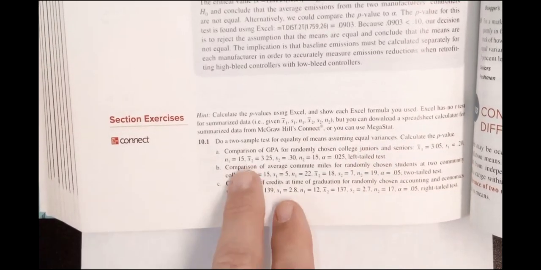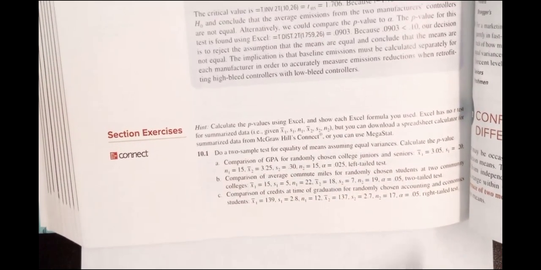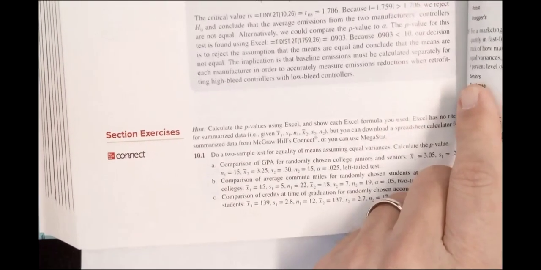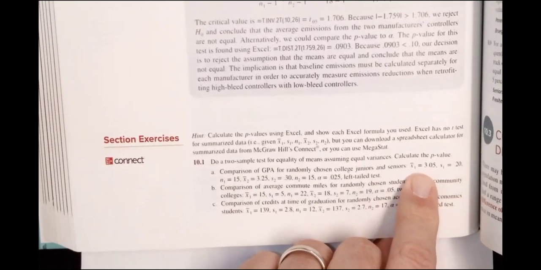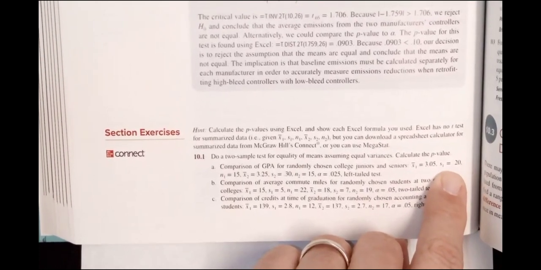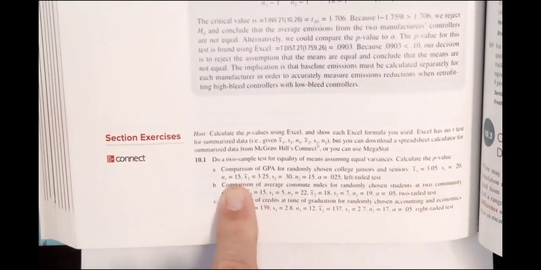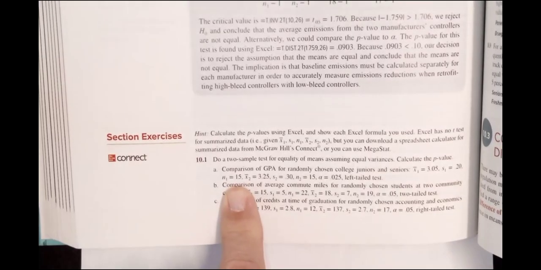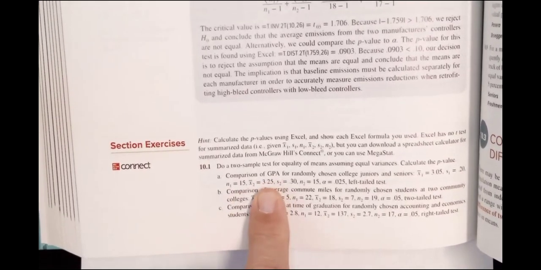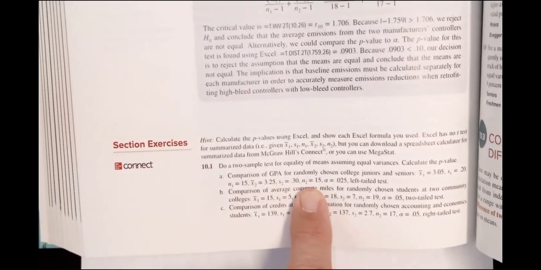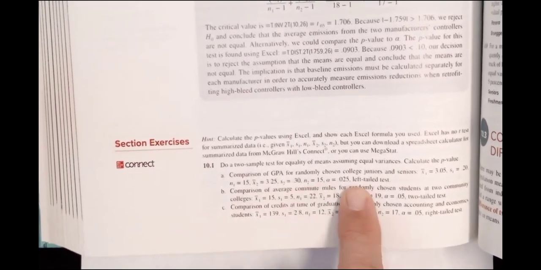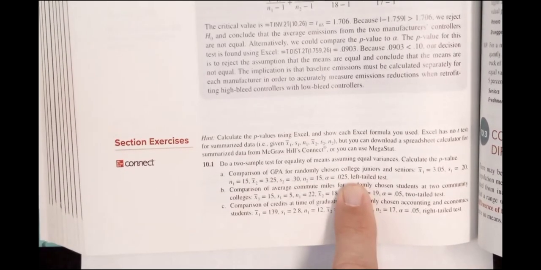The first one here is comparison of GPAs for randomly chosen college juniors and seniors. In group 1, we have an average of 3.05, a standard deviation of 0.2, and there are 15 people in that group. In the second one, we have an average of 3.25, standard deviation of 0.3. There are also 15 in that group. We want to do a left tail test.